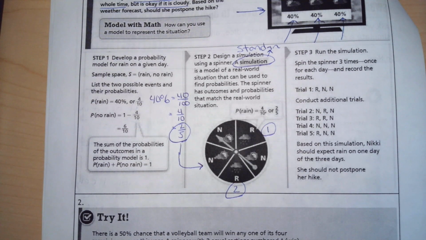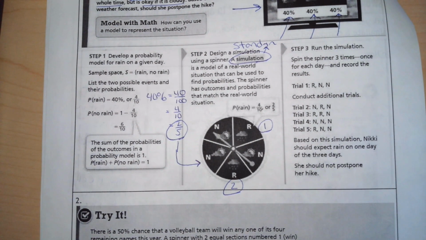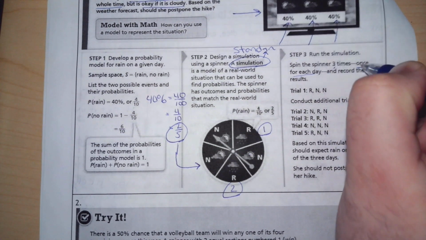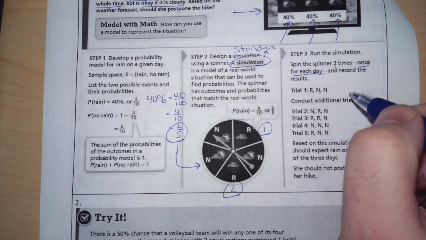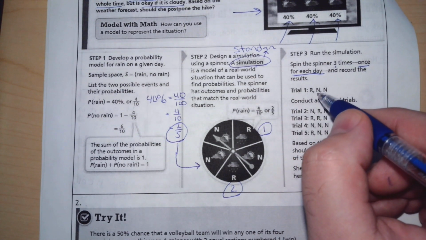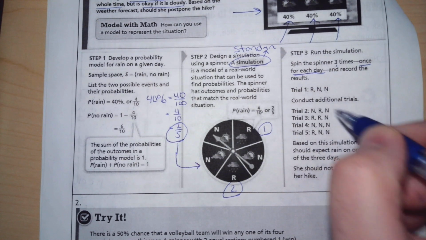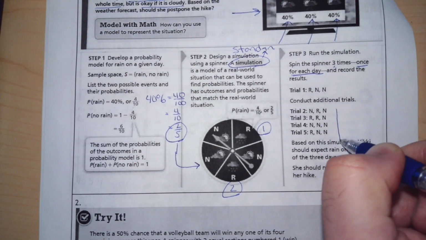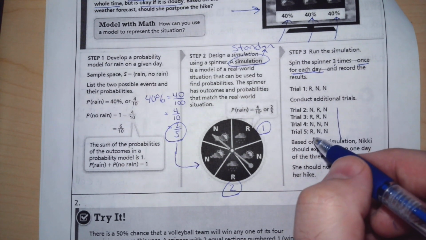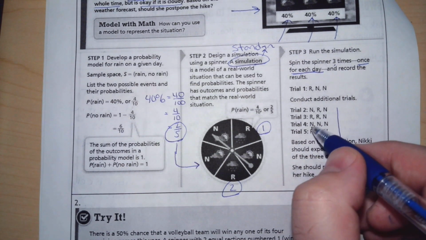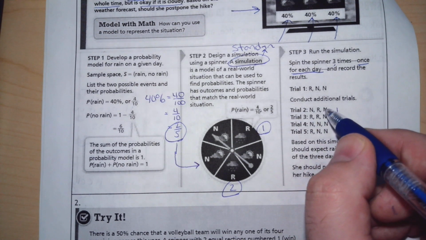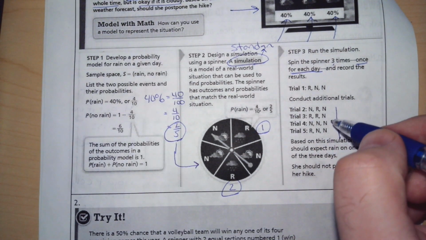So what we're going to do is run the simulation. We're going to spin the spinner 3 times, once for each day, and then record the results. This means that it rained, this means that there's no rain. This was done a total of 5 times. You'll notice that there's no trials where it rained all 3 days.